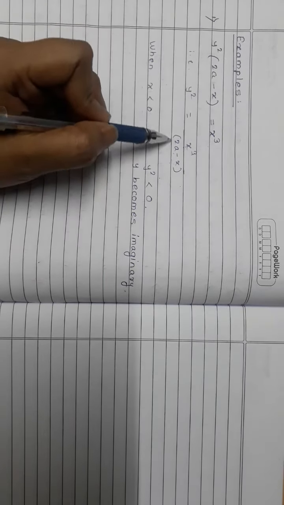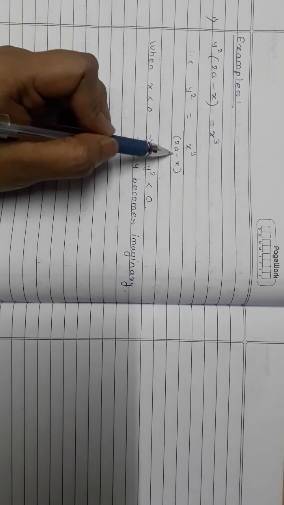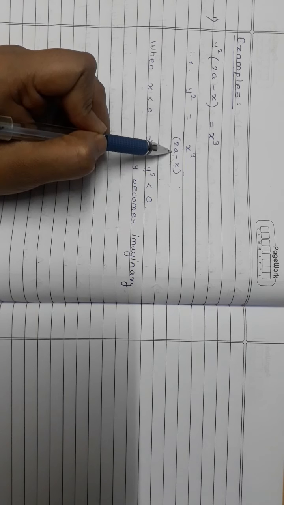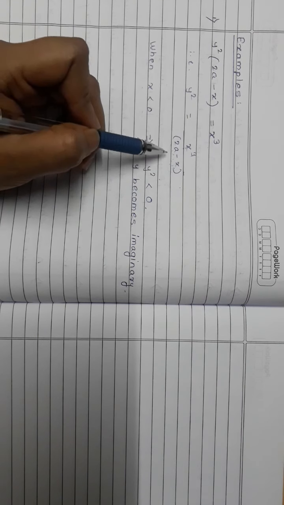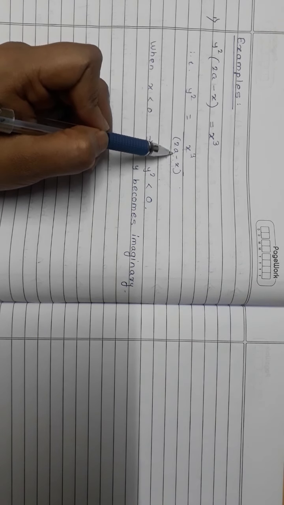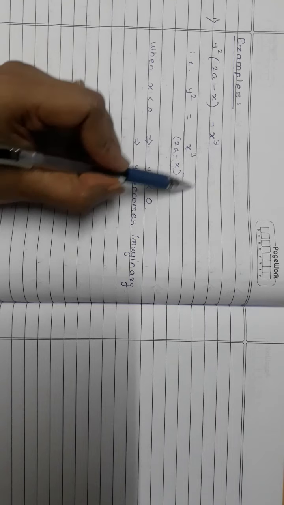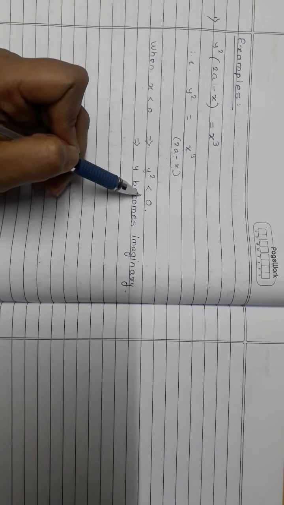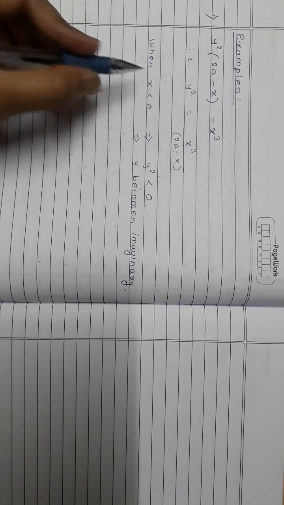Now what about the denominator? The denominator is 2a minus x. Suppose x is greater than 2a, then again this becomes negative, and because the denominator is negative, the whole term becomes negative, and again y square results in a negative number. So this should not happen, right?